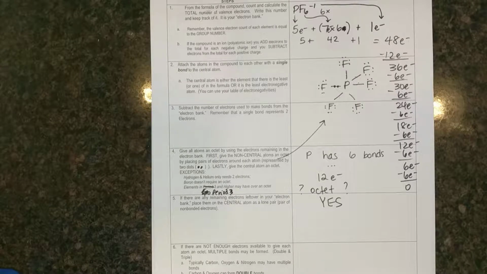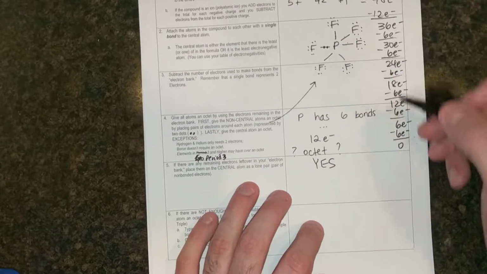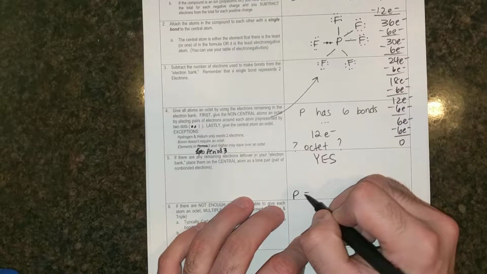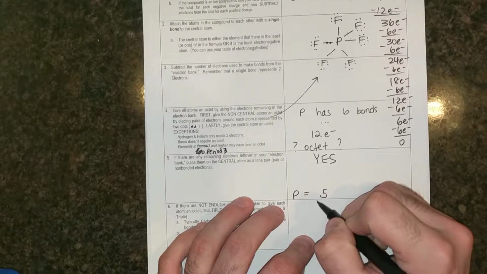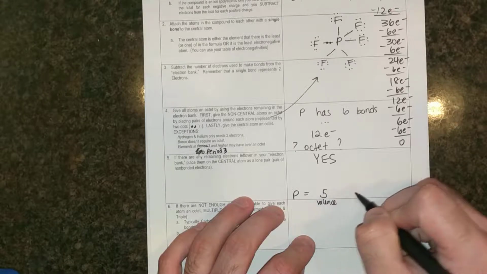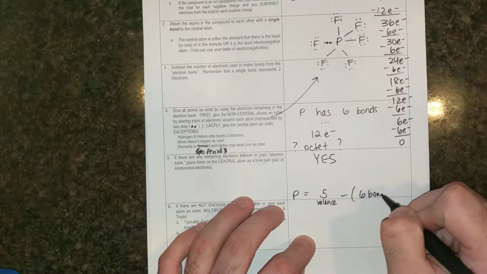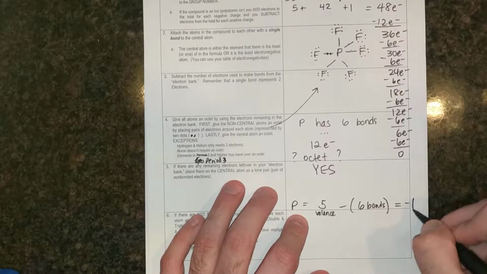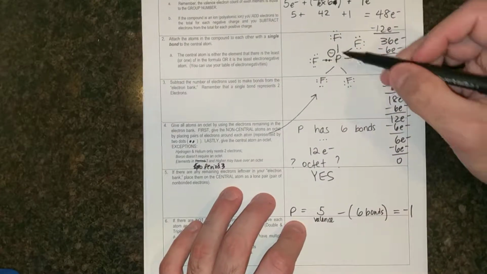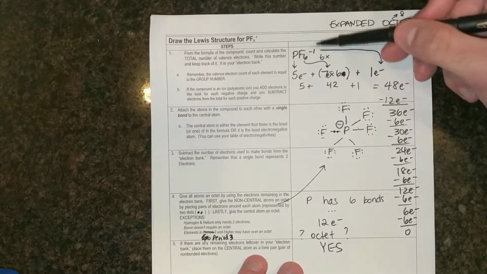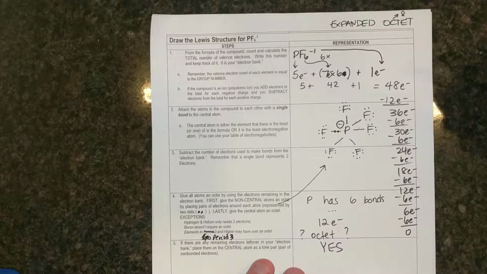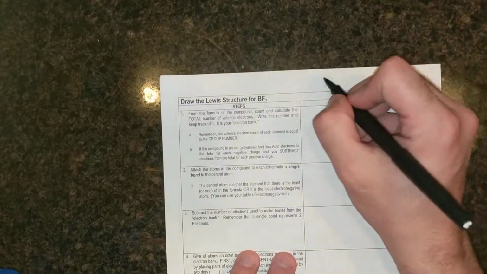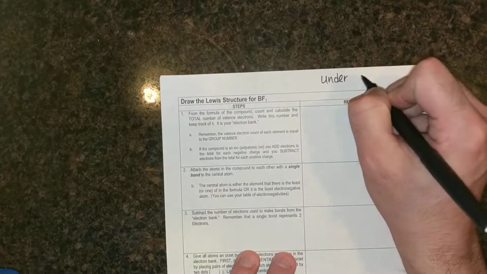To figure out where that -1 charge comes from, it's actually going to be the formal charge found on phosphorus. Phosphorus has 5 valence electrons, minus 6 bonds, and there are no non-bonding electrons. So that equals -1. That means that phosphorus has a -1 formal charge. That's where that -1 comes from. Okay? Quickly, let's do one that has under an octet.